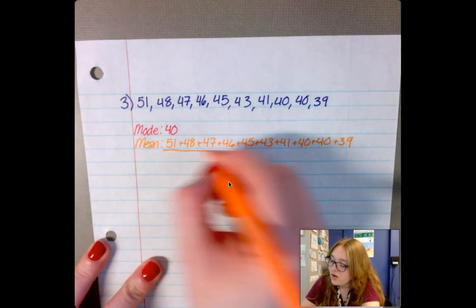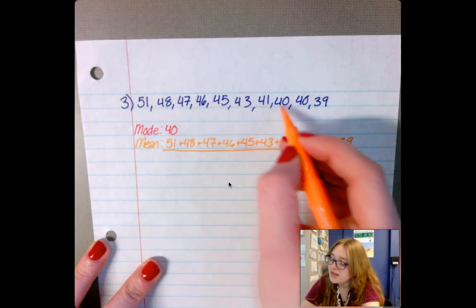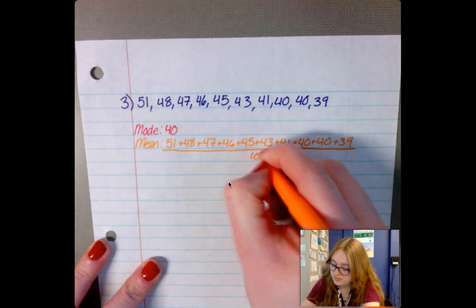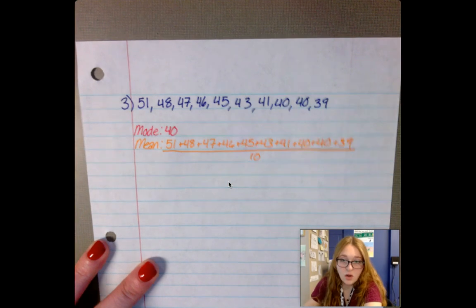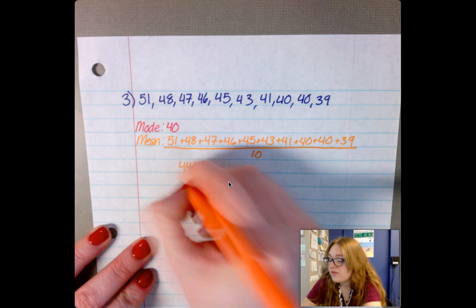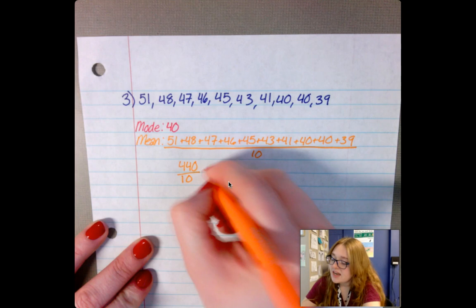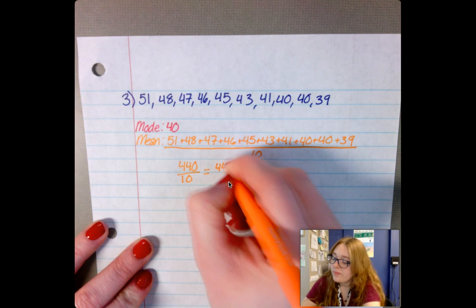We divide all of that by 1, 2, 3, 4, 5, 6, 7, 8, 9, 10 values. When we add all of those numbers up, we get 440 divided by 10. 440 divided by 10 gives us 44.